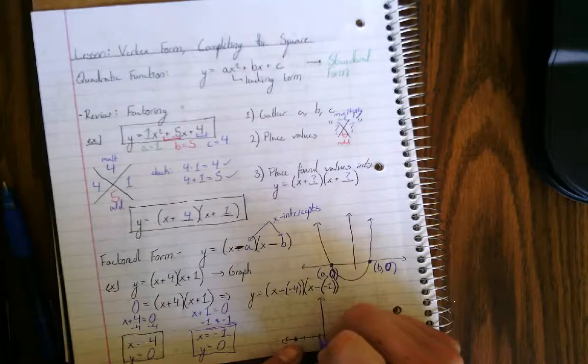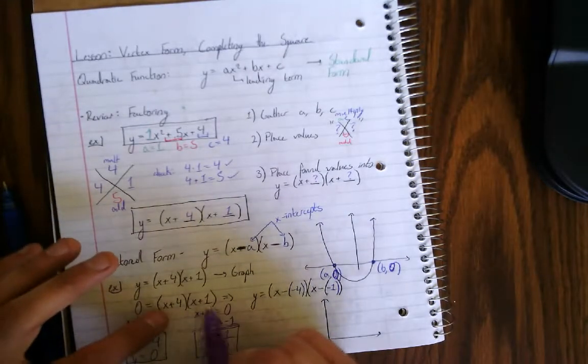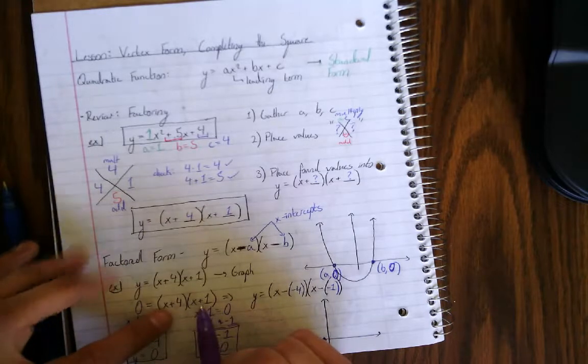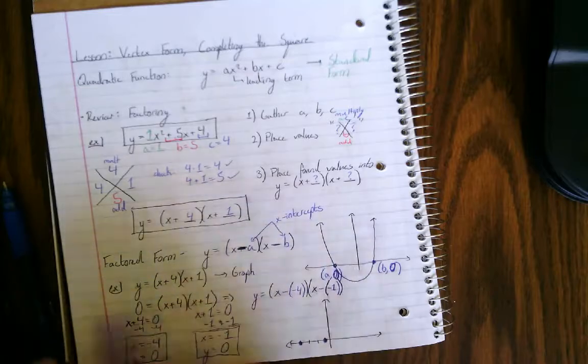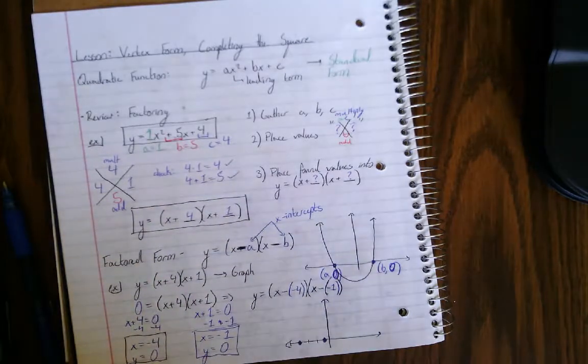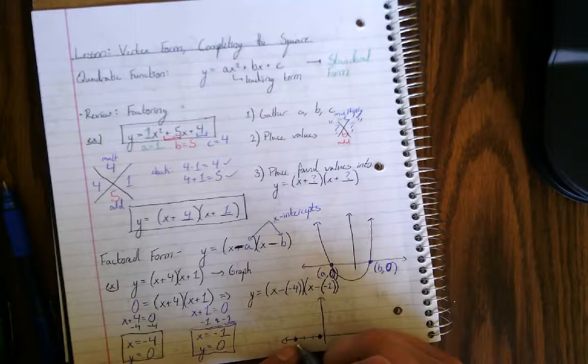So we did that by the product of zeros property: if the product of two values equals 0, one has to be 0. Or we can just look at our factored form. So our last step is to just draw our line through it.